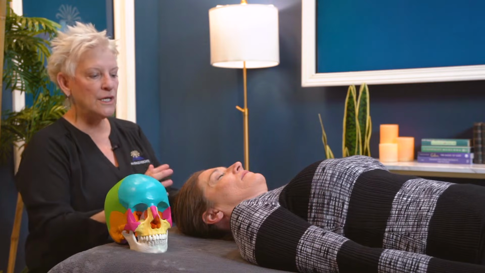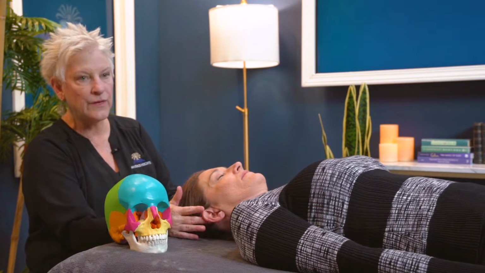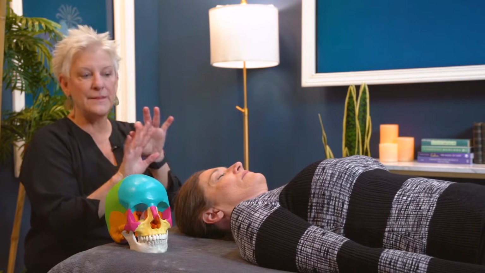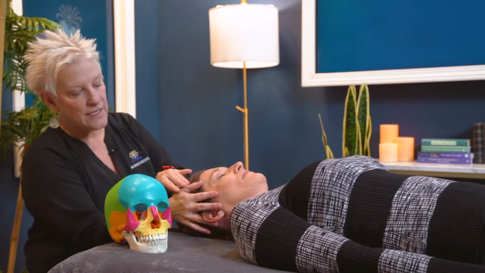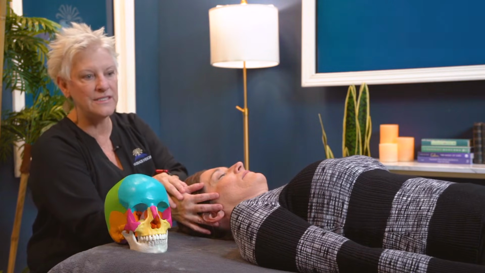So what I like to do is I take the ear right here and I put it between my ring finger and my middle finger, so that I've got a very good cupping, and I'm covering a lot of this area.